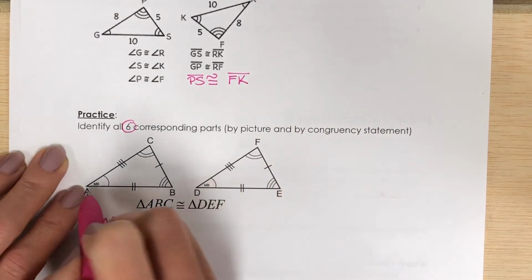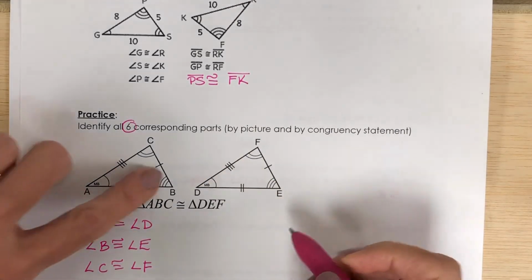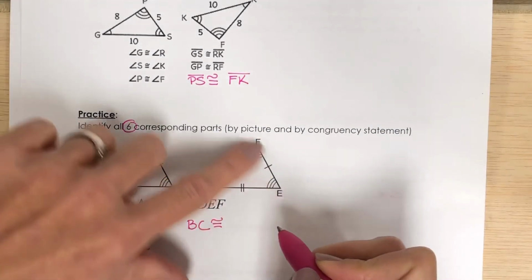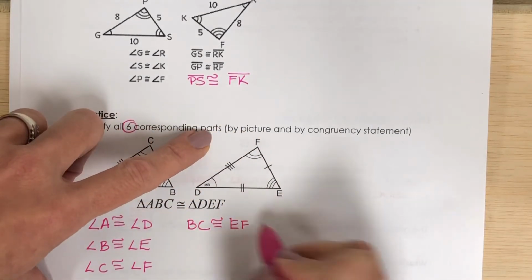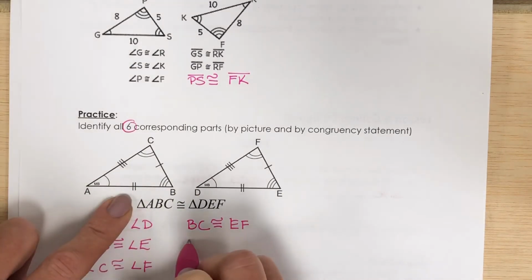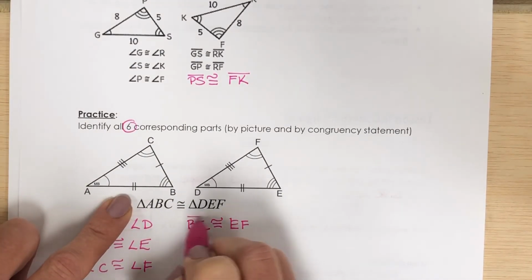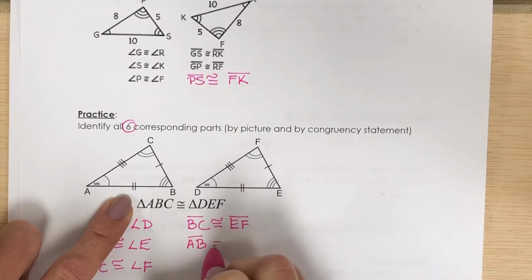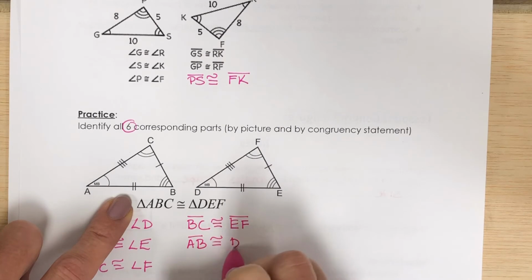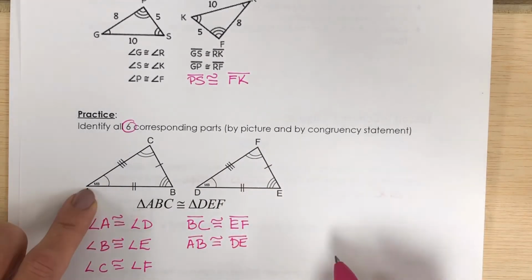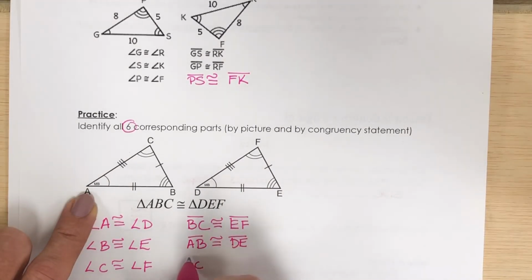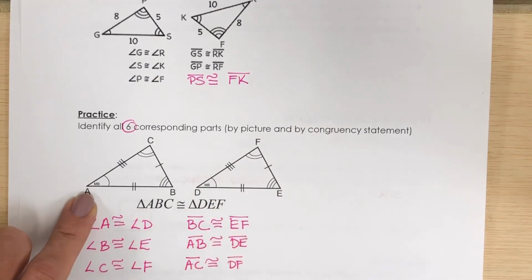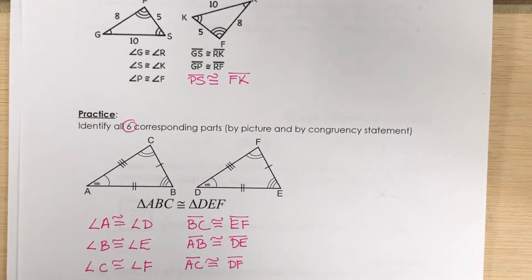I'm going to start with my 1 hash. BC is congruent to EF. Then I'm going to do my 2 hash marks. AB, technically I would need little lines over these to show that they're segments, AB is congruent to DE. And then my 3 hash marks, AC is congruent to DF. So that's pretty easy from the picture.